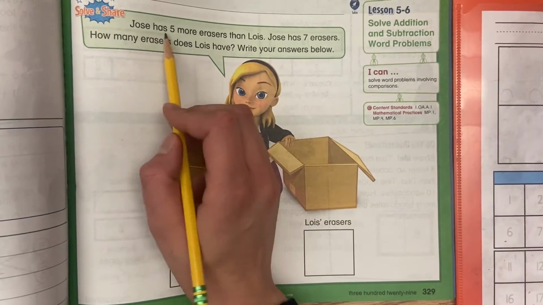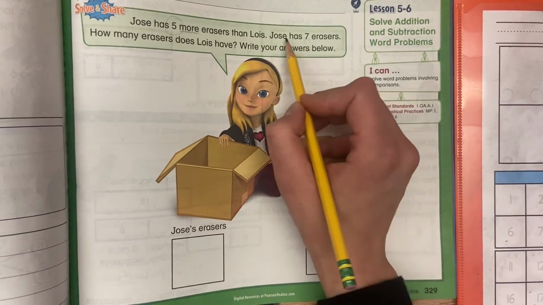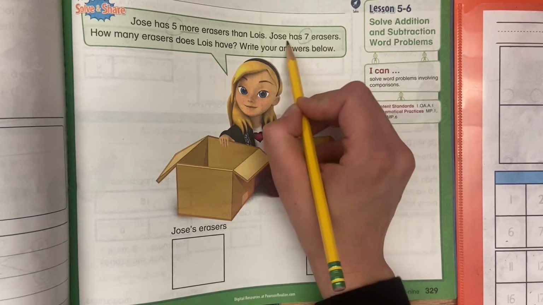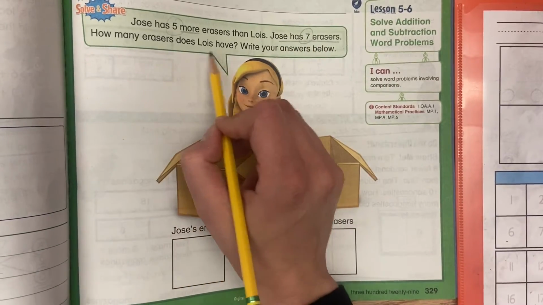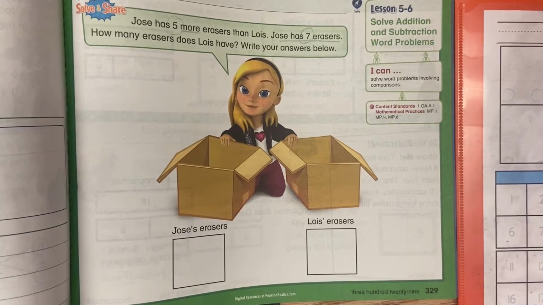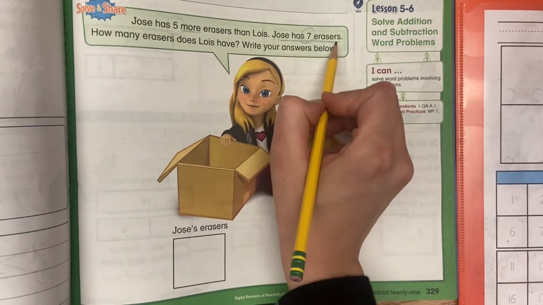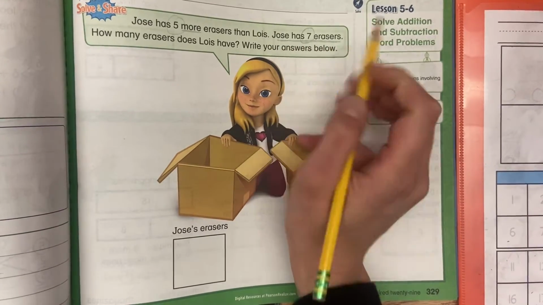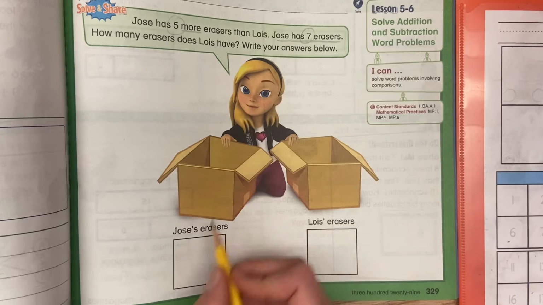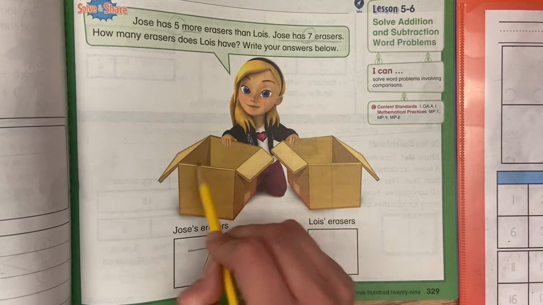Okay, Jose has 5 more erasers than Luis. Jose has 7 erasers. How many erasers does Luis have? Write your answers below. Okay, so what do we already know? We know that Jose has 7 erasers because it says it right here in the story problem. Okay, so let's write the number 7 for Jose's erasers and show 7.